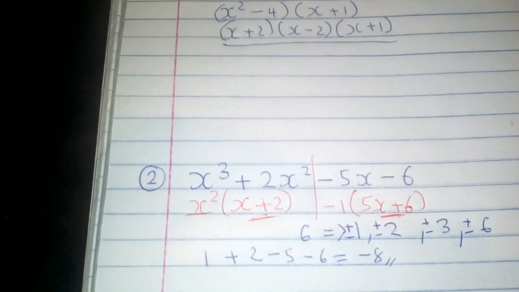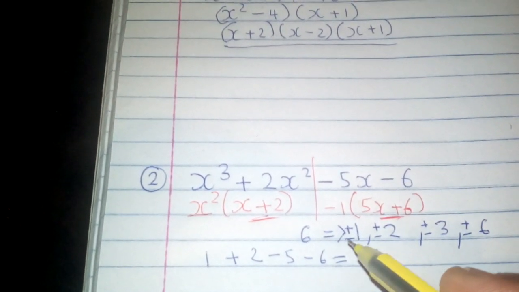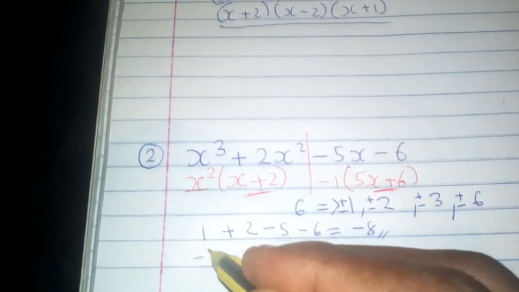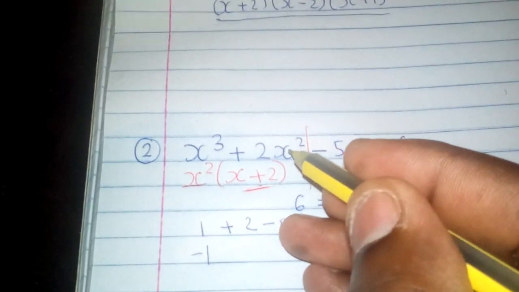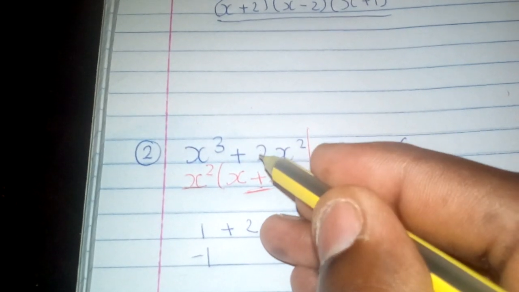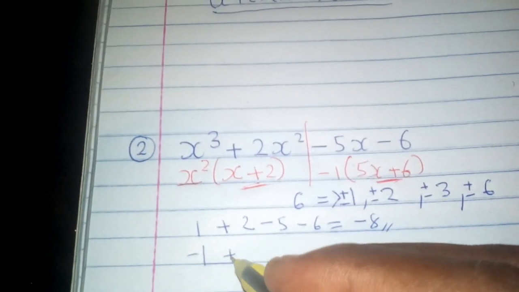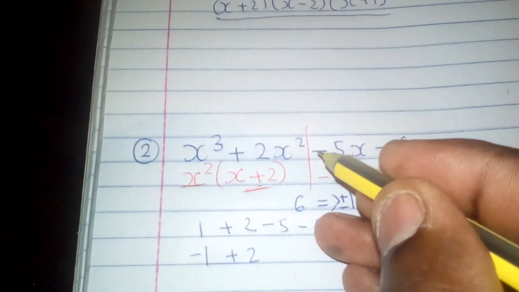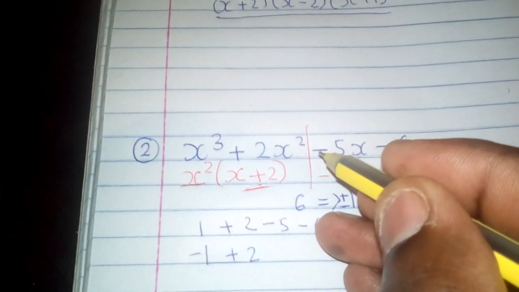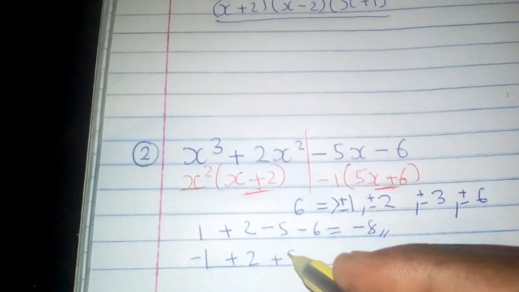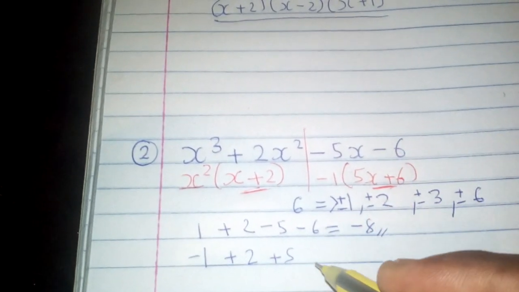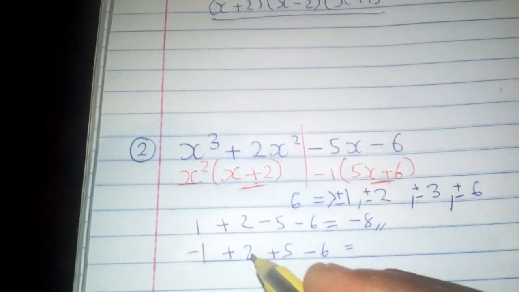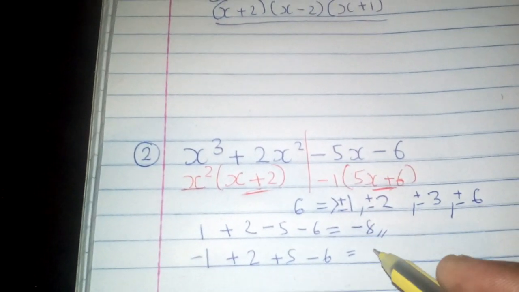So let's try the next one, and the next one is minus 1. If I keep minus 1 here, I get minus 1. If I keep minus 1 here, it becomes positive 1 times 2, I get positive 2. If I keep minus 1 and minus 5, I'll get positive 5. And finally, I have minus 6. So you realize this is 7 and this is minus 7, I get 0.